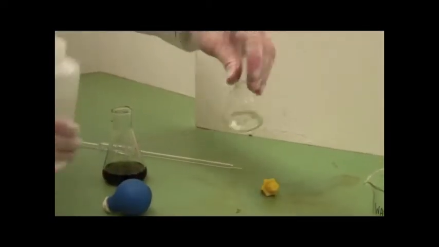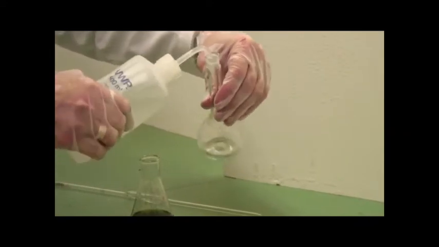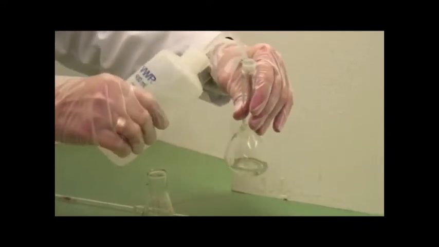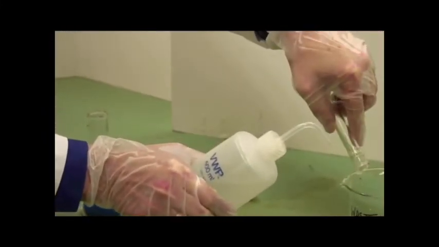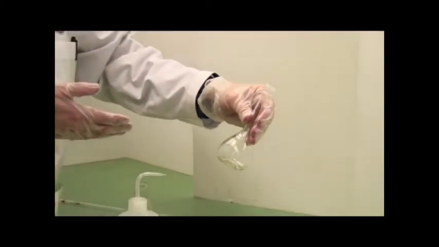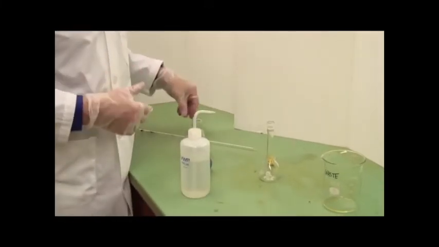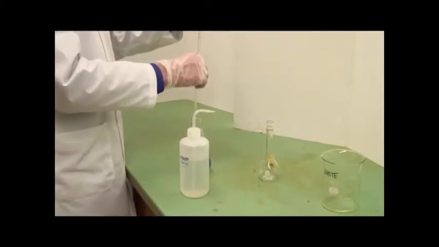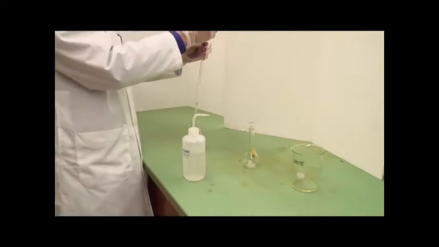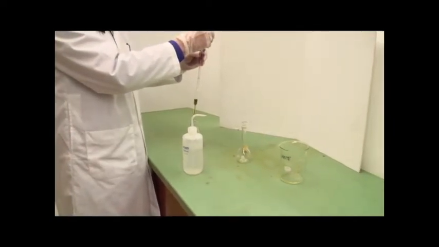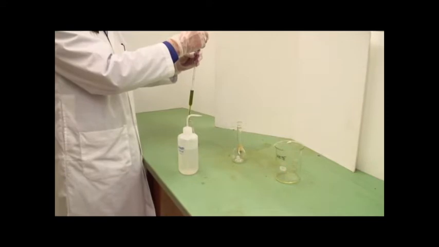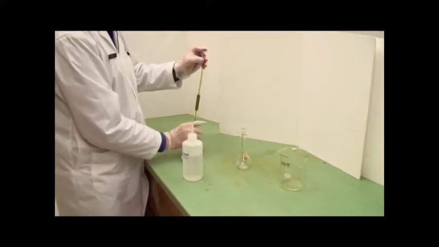The first thing you should do is wash it to make sure that you have it clean. If it looks reasonably clean, just a rinse of distilled water is usually enough, again into my waste beaker here. It doesn't have to be dry because you're going to be adding distilled water to it anyway, so the small amount of liquid there is irrelevant. Here I'm going to dispense 10 mils of a liquid into that flask. There we are.